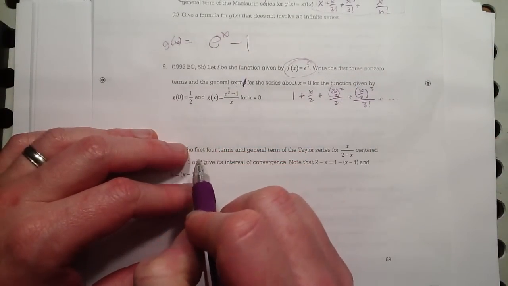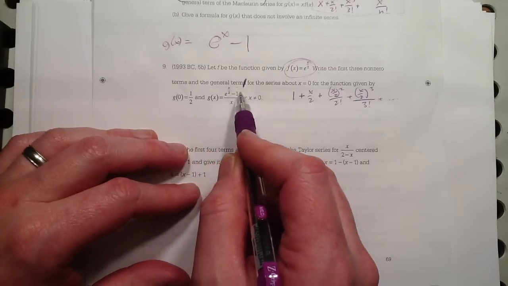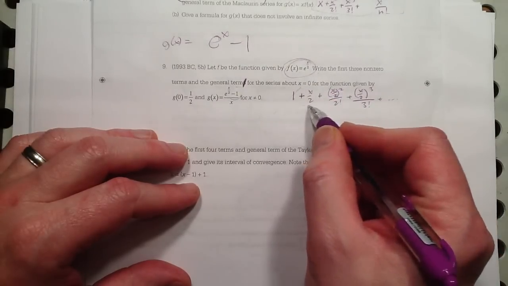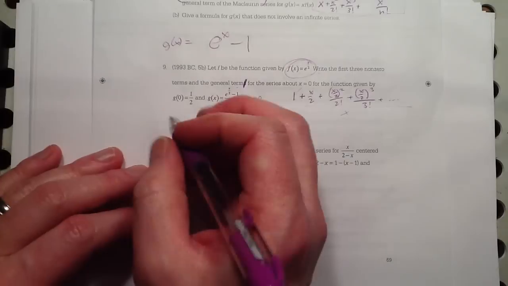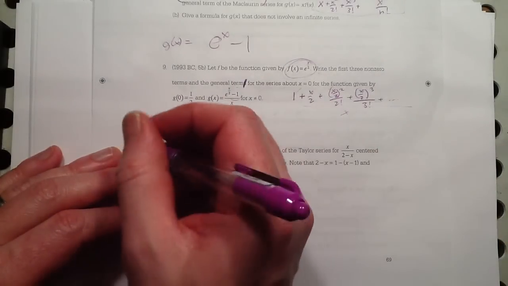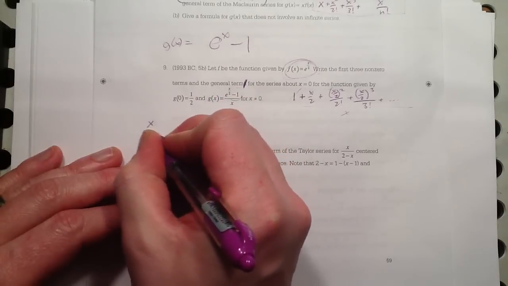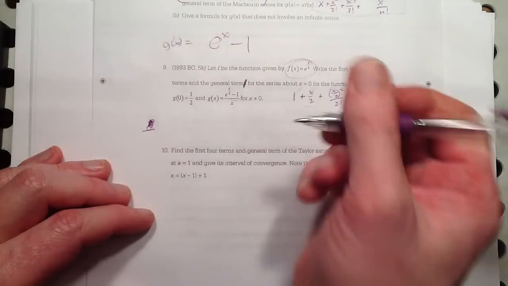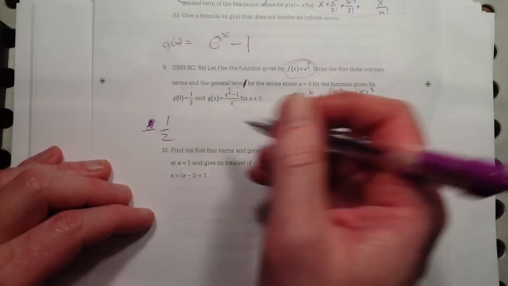So let's see. e to the x over 2 minus 1. So we're going to subtract the 1, and then we're going to divide the whole thing by x. So taking the x off of everything is going to give me x. Oh, sorry. First term will be, let's try that again. First term will be 1/2, right? Dividing by x.